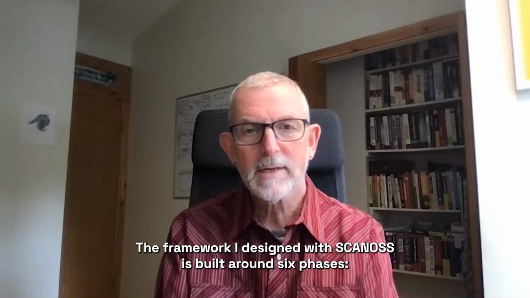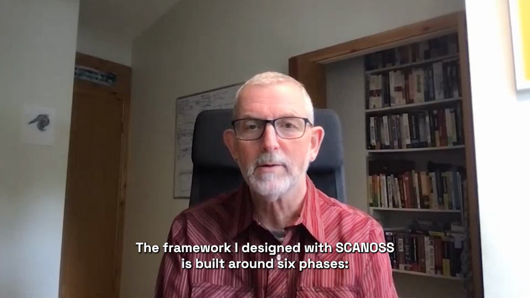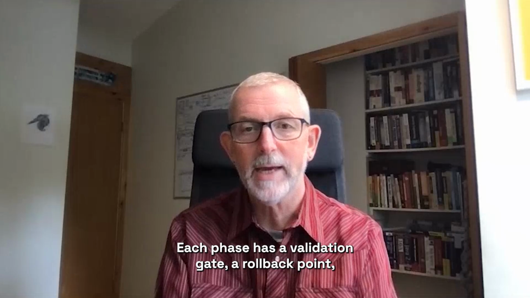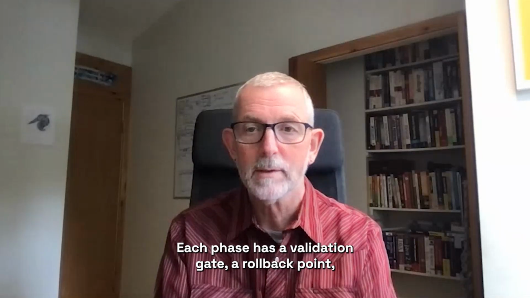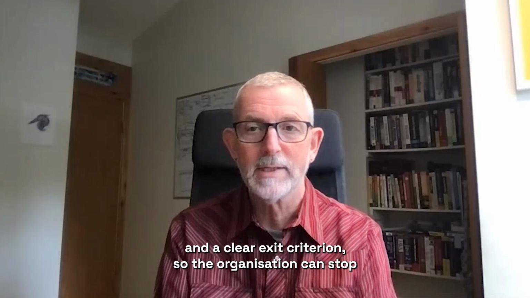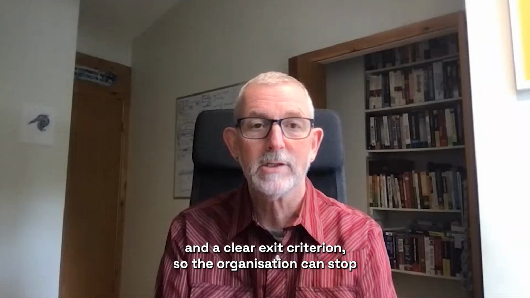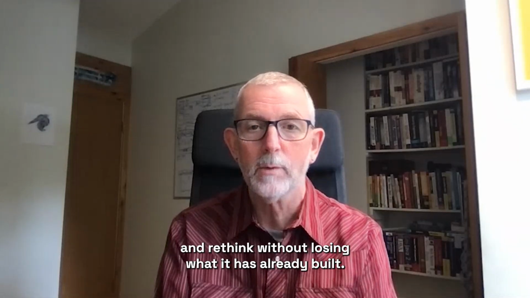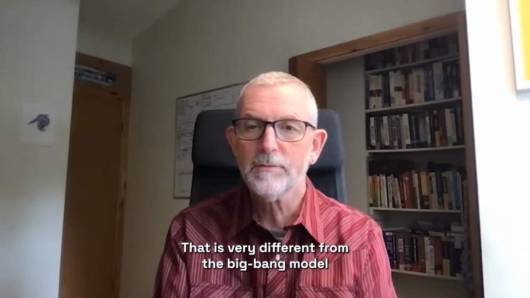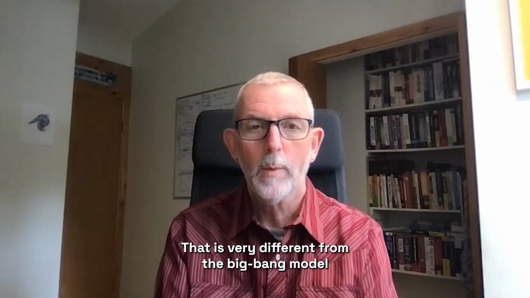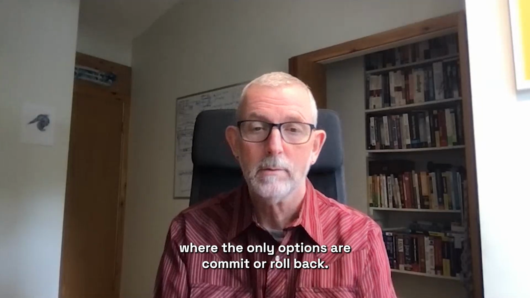The framework I designed with ScanOSS is built around 6 phases: discovery, planning, preparation, migration, cutover, and stabilization. Each phase has a validation gate, a rollback point, and a clear exit criterion, so the organization can stop and rethink without losing what it has already built. That is very different from the Big Bang model, where the only options are commit or roll back.